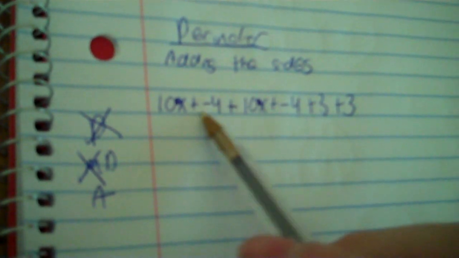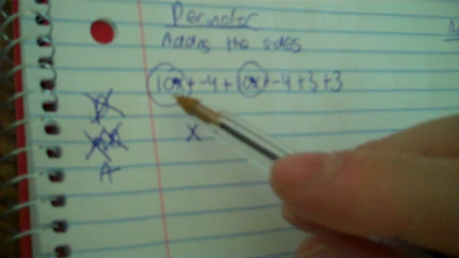Now we execute PMD. There are no parentheses. We can't multiply because both the factors are times by x. No division, so adding. Write your x down and find the numbers multiplied by x. 10 and 10, so we can add those.